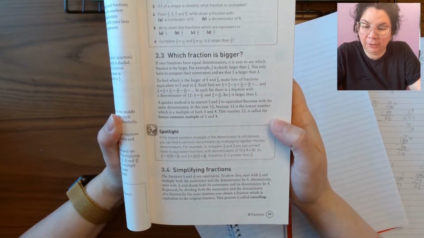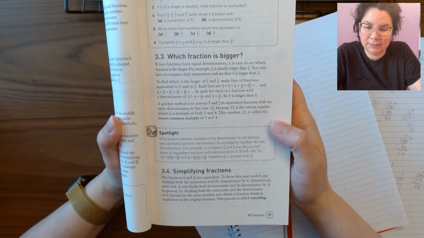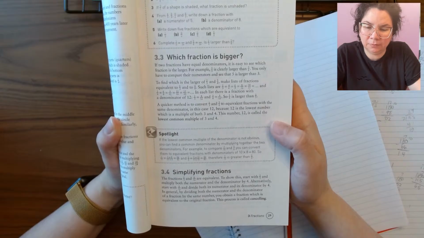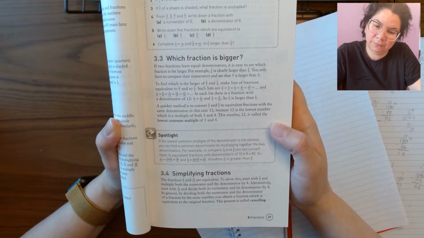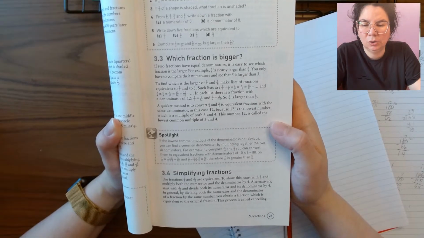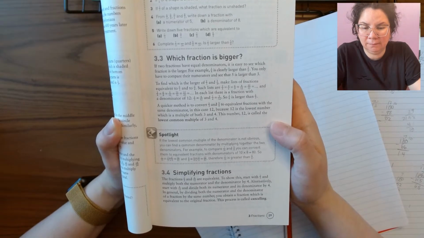If two fractions have equal denominators, it is easy to see which fraction is the larger. For example, 5/8 is clearly larger than 3/8. You only have to compare their numerators and see that 5 is larger than 3.